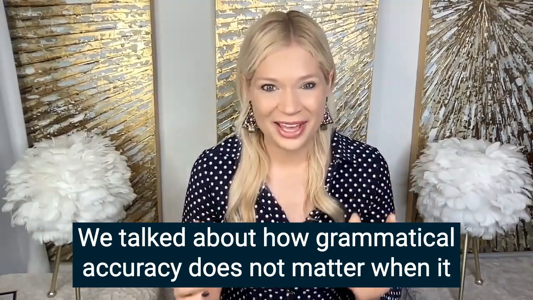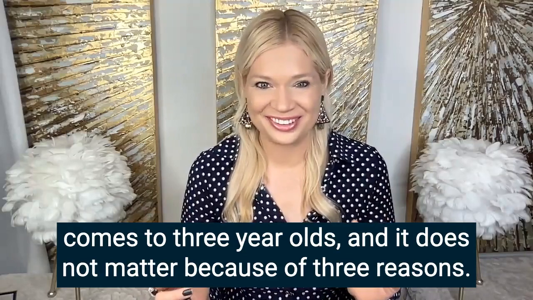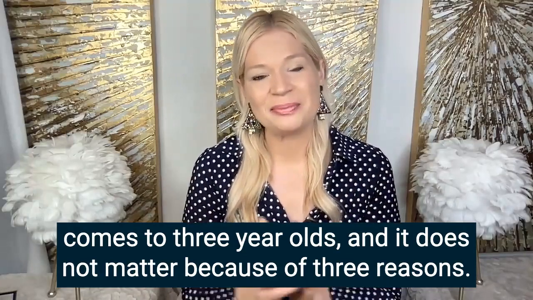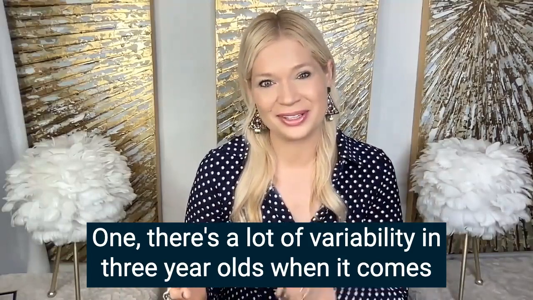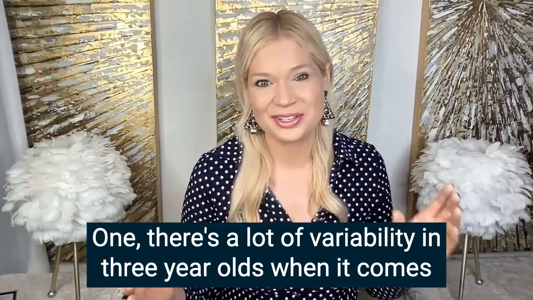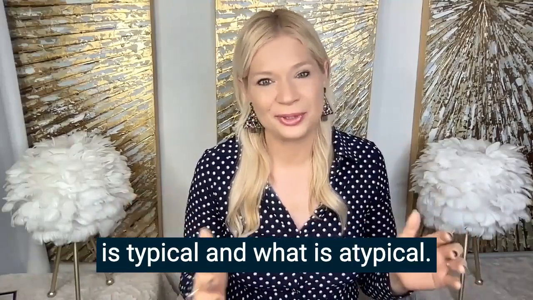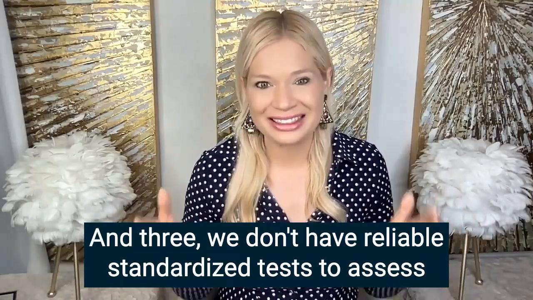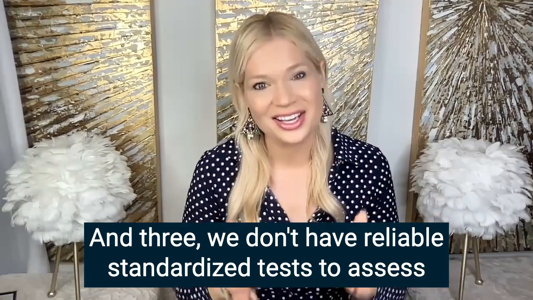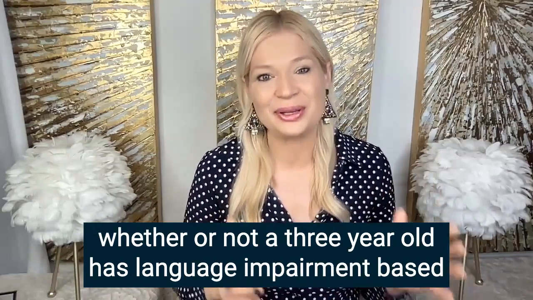We talked about how grammatical accuracy does not matter when it comes to 3-year-olds. And it does not matter because of 3 reasons. One, there's a lot of variability in 3-year-olds when it comes to grammatical morphemes. 2, we don't have enough normative data to know what is typical and what is atypical. And 3, we don't have reliable standardized tests to assess whether or not a 3-year-old has language impairment based on their grammatical morphemes.